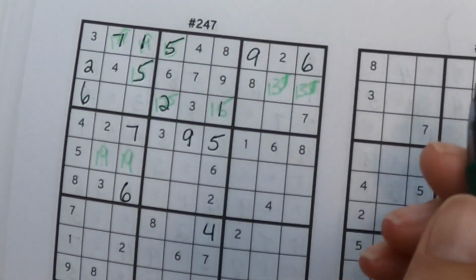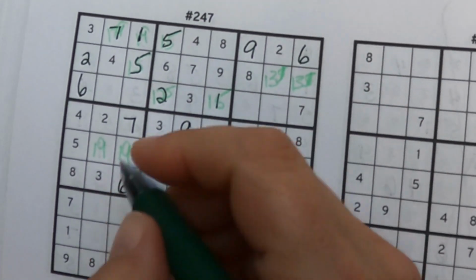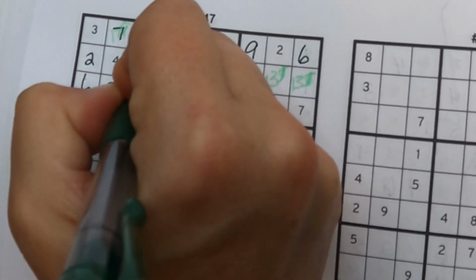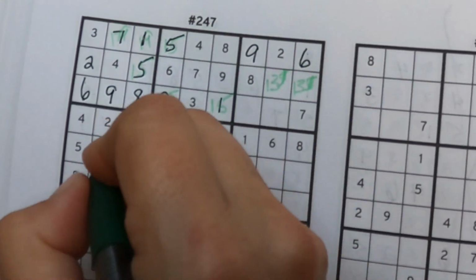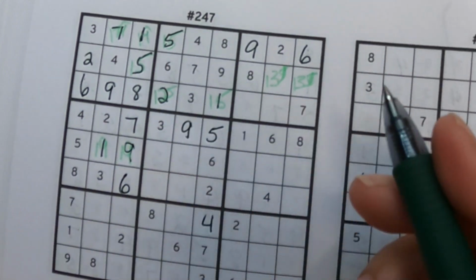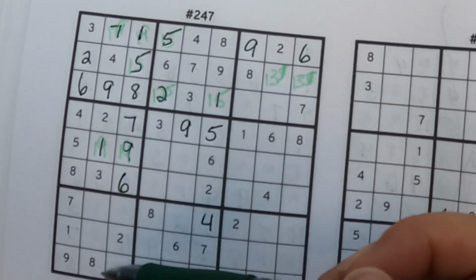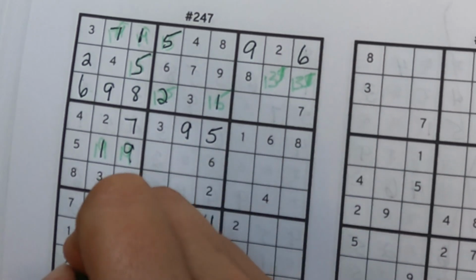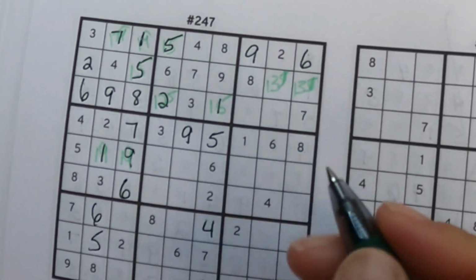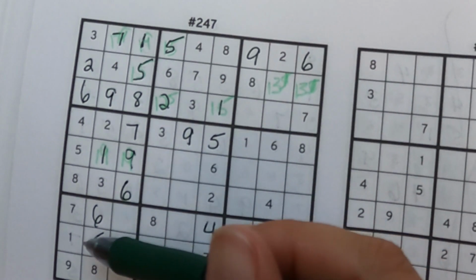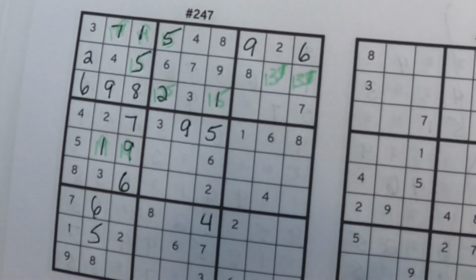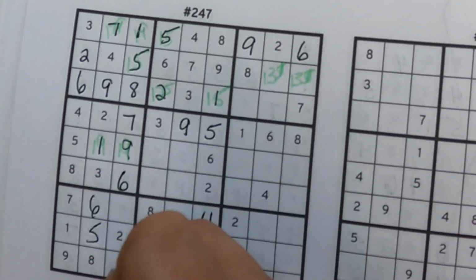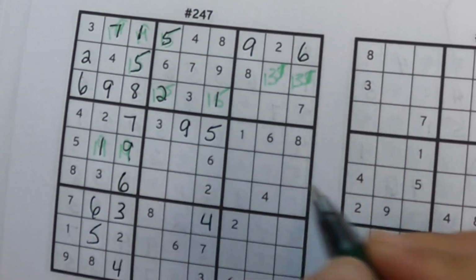For this box now, we're missing 8 and 9. We've got an 8 here, so 9, 8. That 9 makes this our 1 and 9. So for this column now, we're missing 5 and 6. We've got a 6 here, so 5, 6. For this box now, we're missing 3 and 4. We've got a 3 here, so 4, 3.